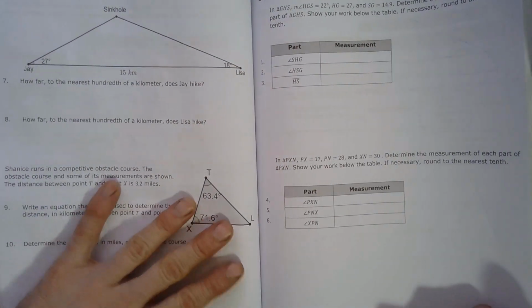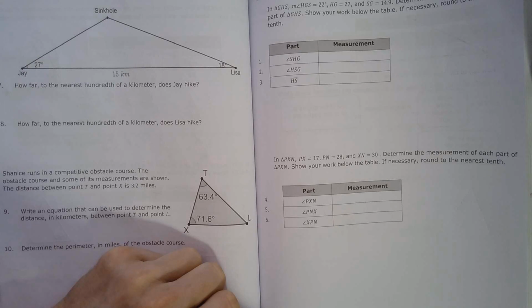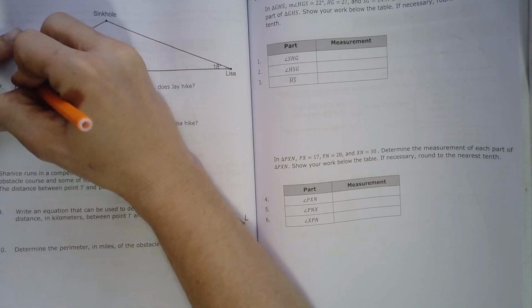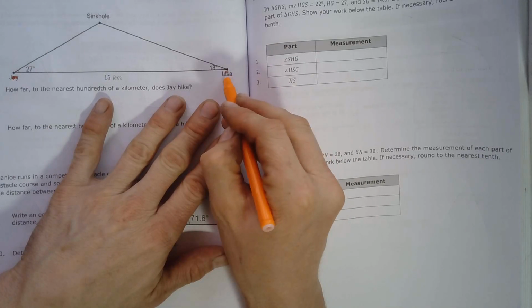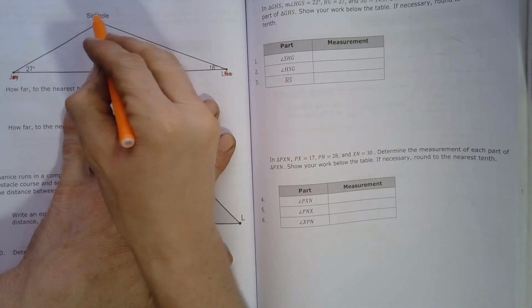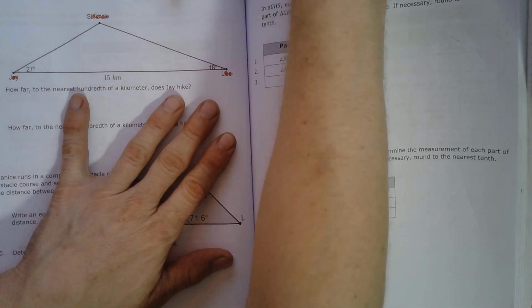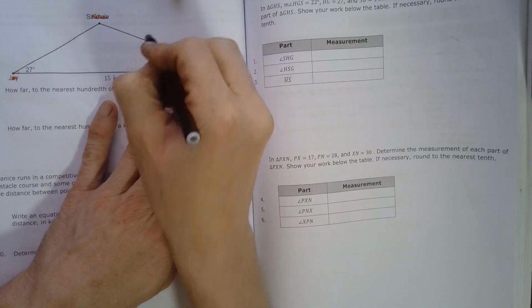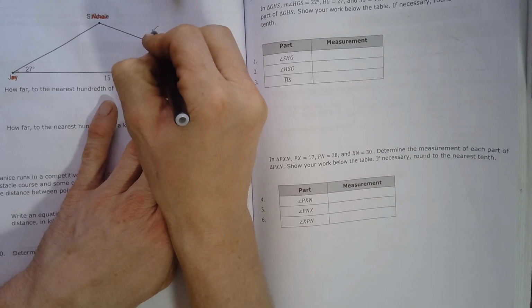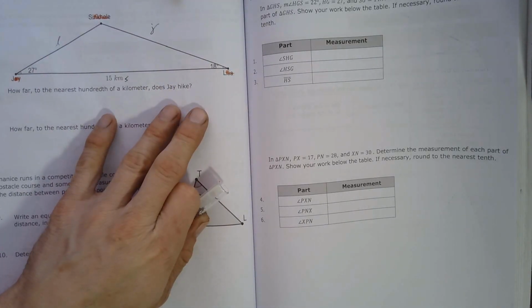So we need to make up our own line and angle names. We'll call this angle J. We'll call this angle L. And we'll call this angle S. And we'll call this line segment little s. We'll call this line segment little j. And we'll call this line segment little l. All right, cool.